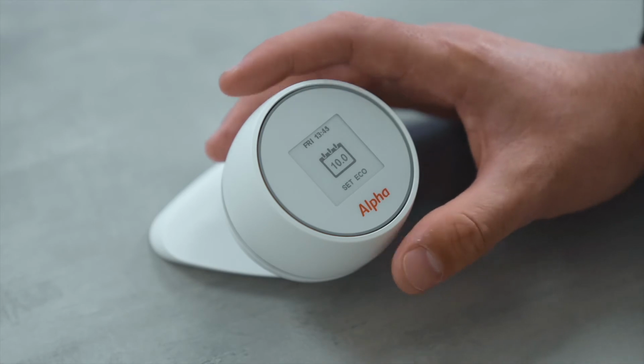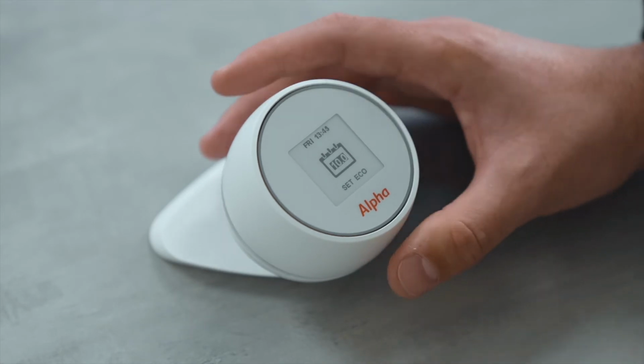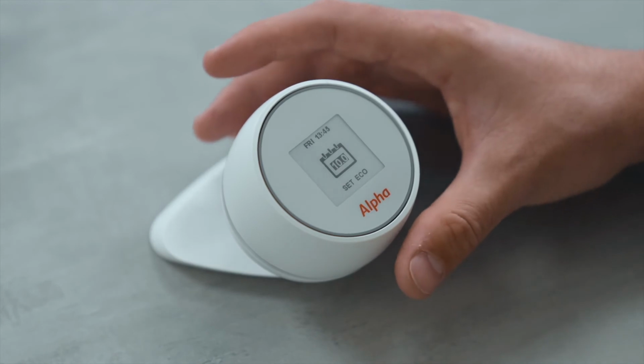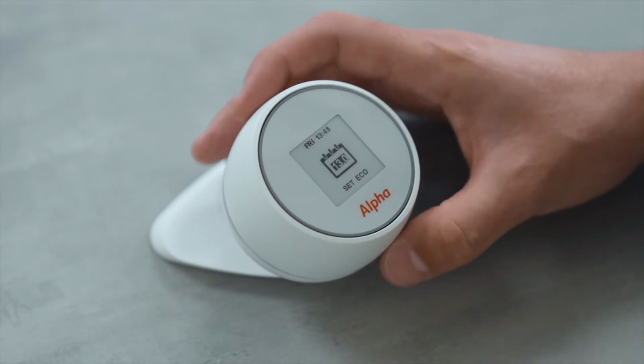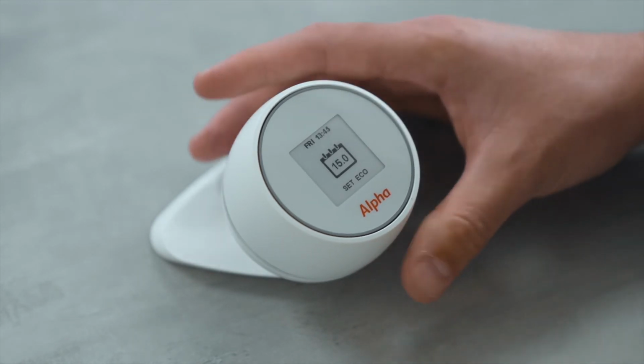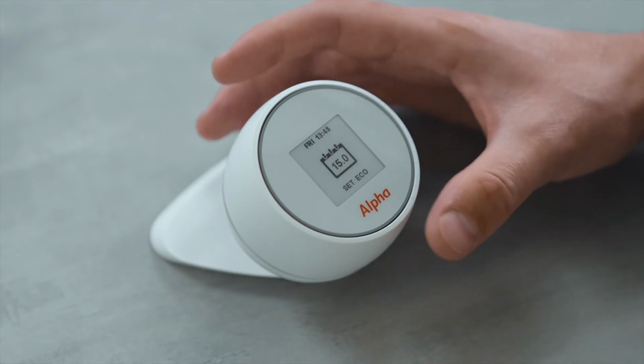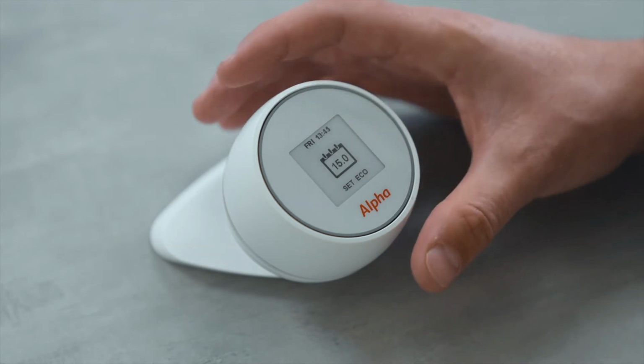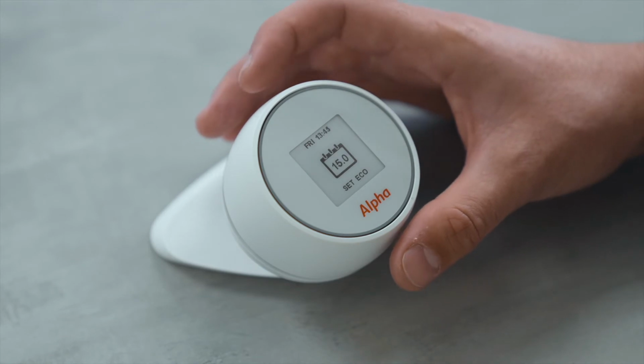You'll see here, set eco. This is our setback temperature. So when our heating system isn't on, we can set this temperature. 15 is the recommended setting. What this will do is when the system is off, it will just revert back to this temperature and keep the house at 15 degrees.